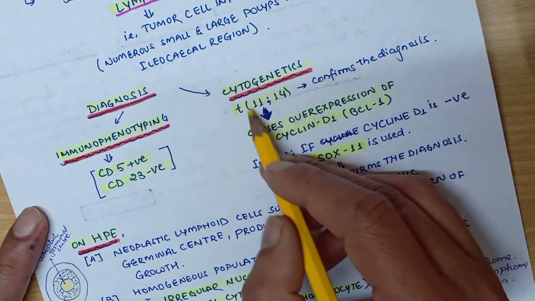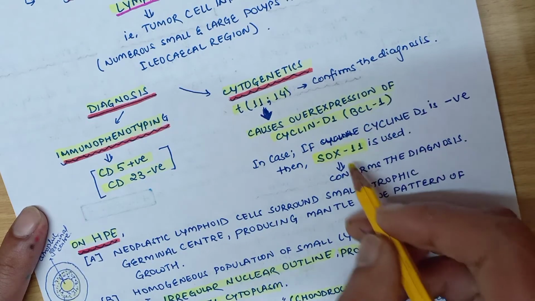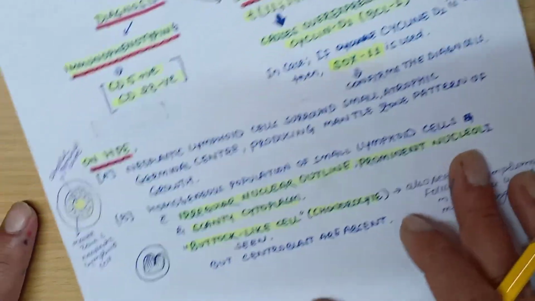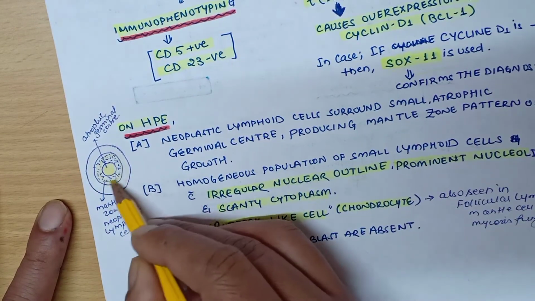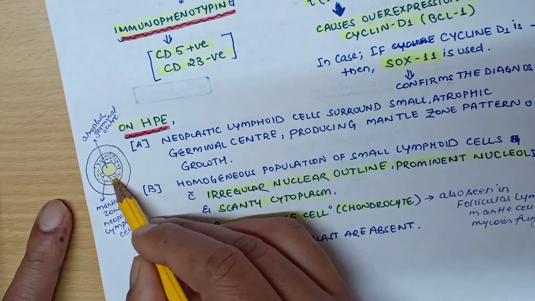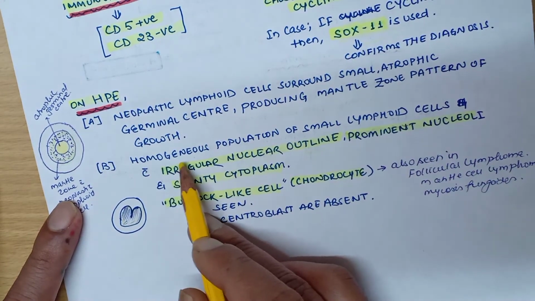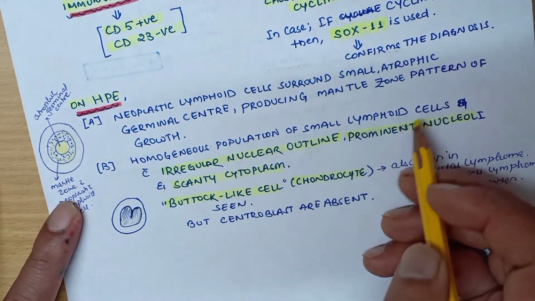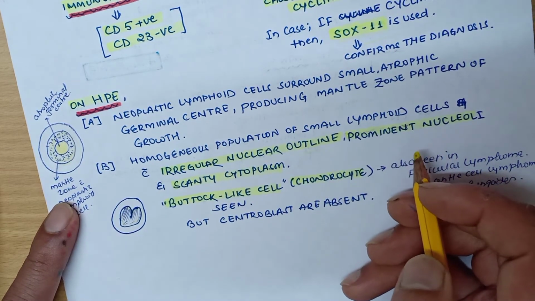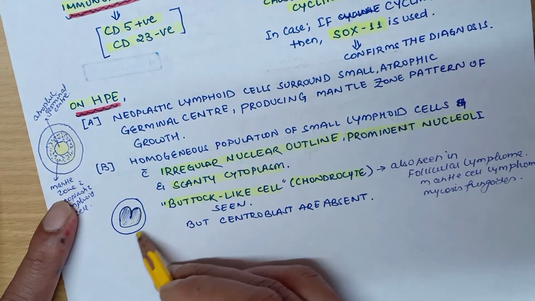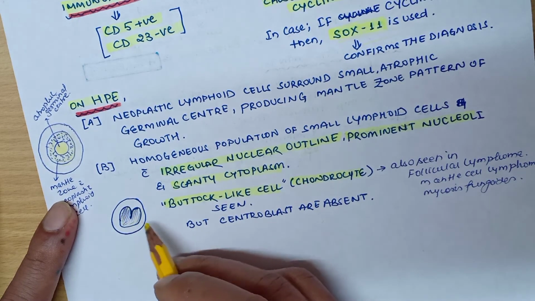Cytogenetics shows translocation between 11 and 14, which will cause overexpression of cyclin D1, and you can do SOX11 to confirm the diagnosis. On histopathological examination, you will see neoplastic lymphoid cells surrounding the small atrophic germinal center, which will produce a mantle zone pattern of growth. You also see a homogeneous population of small lymphoid cells with irregular nuclear outlines, prominent nucleoli and scanty cytoplasm, which will give a buttock-like cell known as centrocytes. And in mantle cell lymphoma, centroblasts are absent.